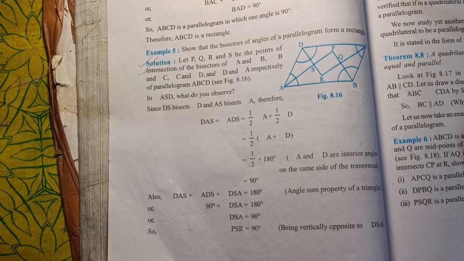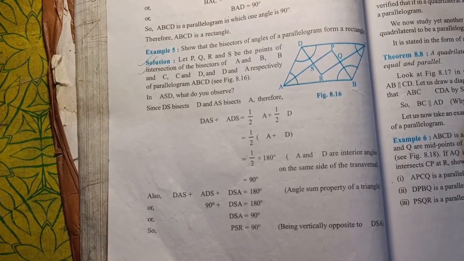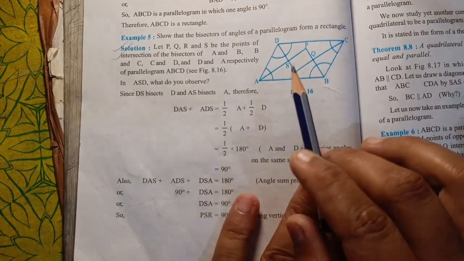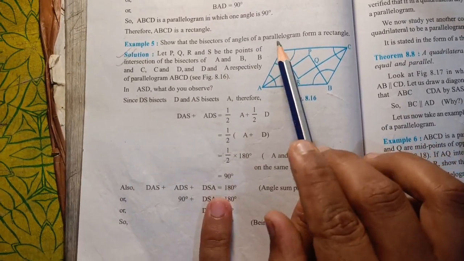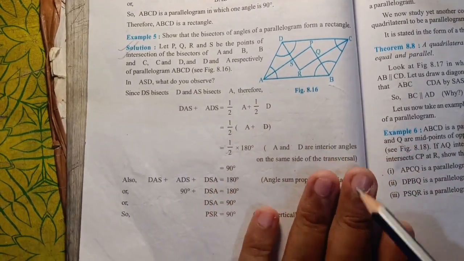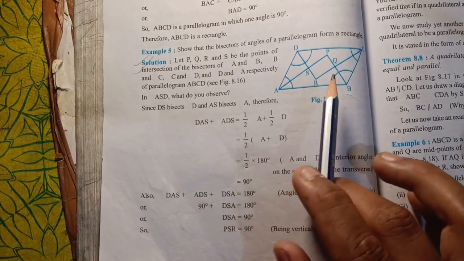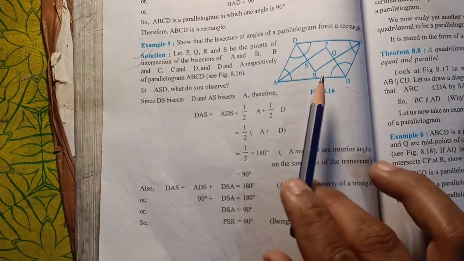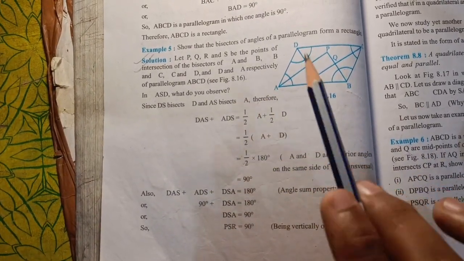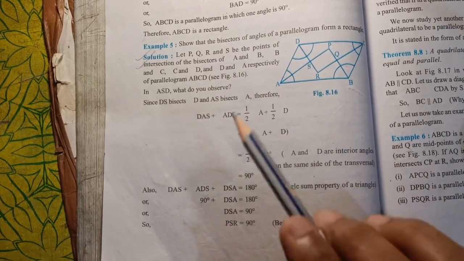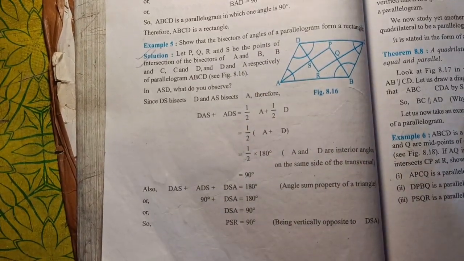Now example number 5 is to prove that the bisectors of the angles of a parallelogram form a rectangle. Now we have been given the parallelogram and you have to prove the rectangle. Okay, so this question will be done by you. You will try. If any problem comes, I will solve it for you.